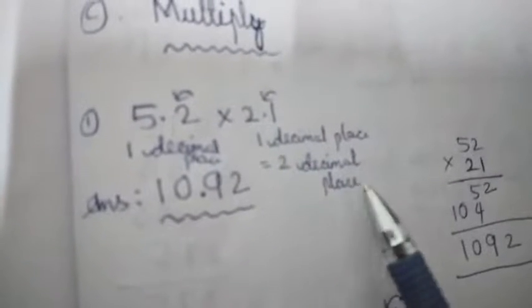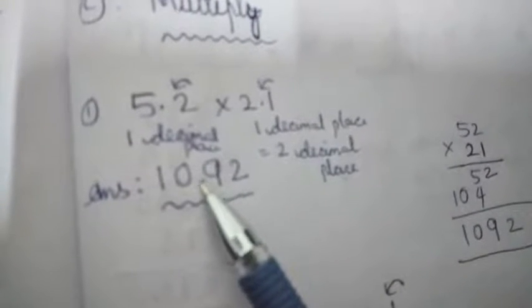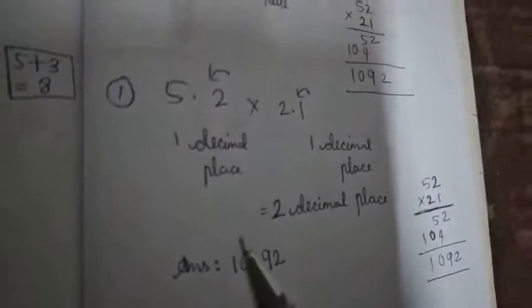But we have to write the decimal place for this. How many decimal places have we counted? 2 decimal places. So count the 2 decimal places in the answer. 1, 2. So after the 9 put the decimal point, then write 0, 1. This is the answer. By multiplying we got the answer. Understand, students?